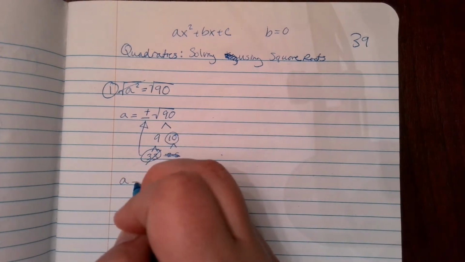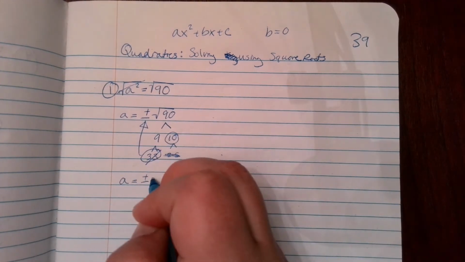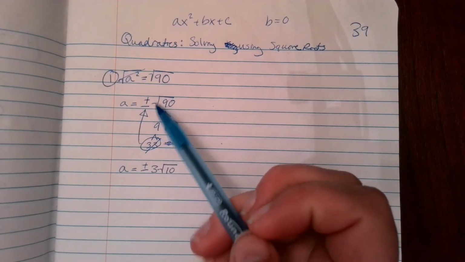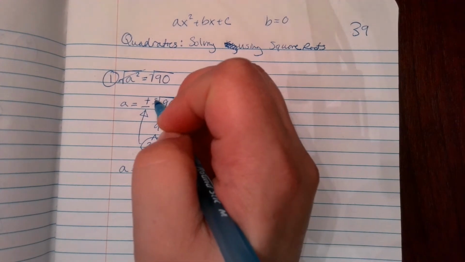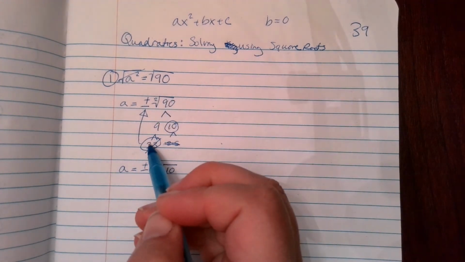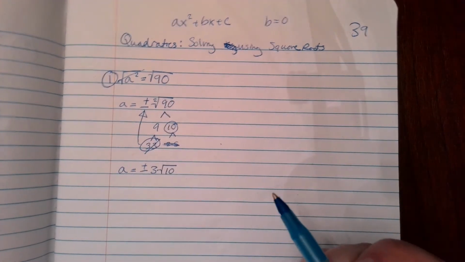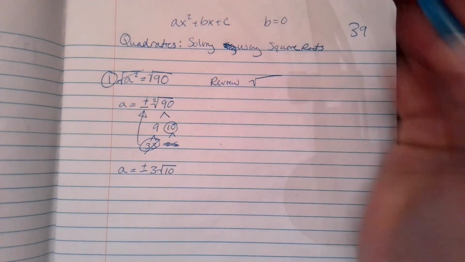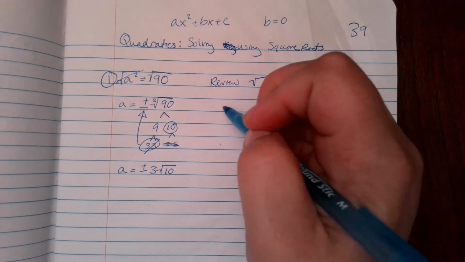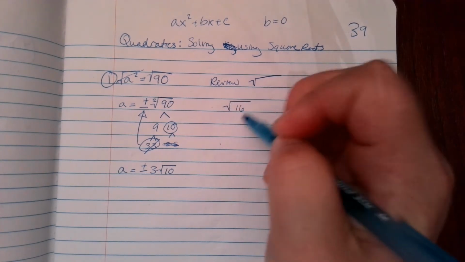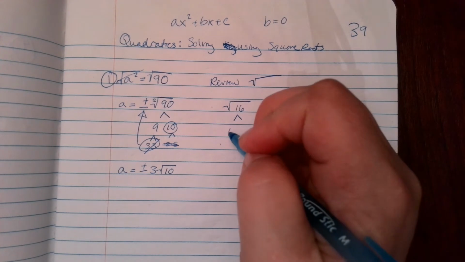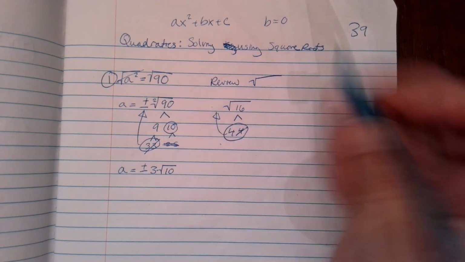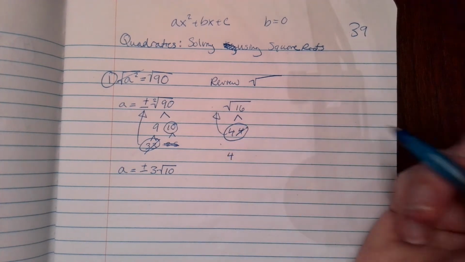This should be mostly a review from Algebra 1. Since it's a square root, there's like an invisible 2 here. That's how many we need in a group to bring them out. So let's just do a quick review on square roots. If we had the square root of 16, we can think of that as 4 and 4. It comes out, and all we're left with is just plain 4.